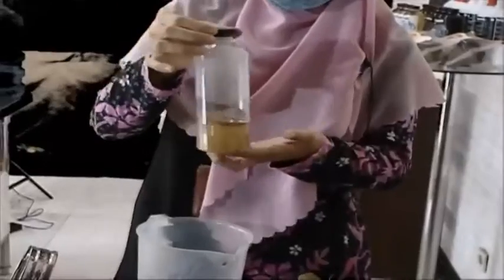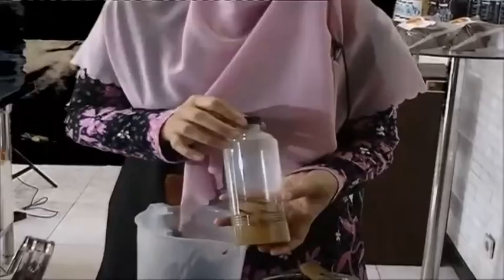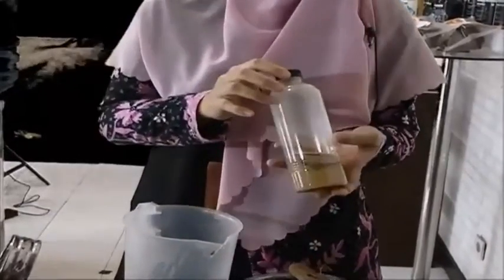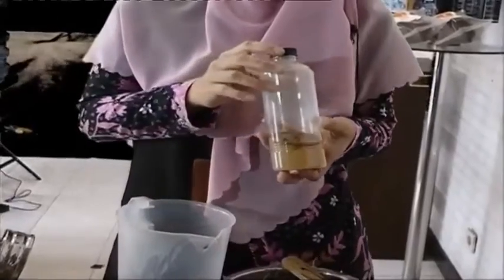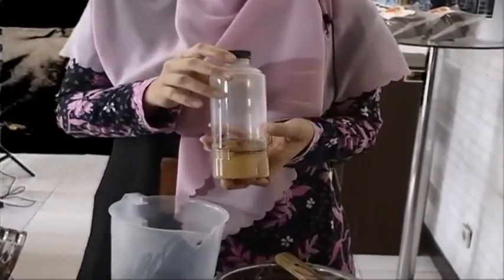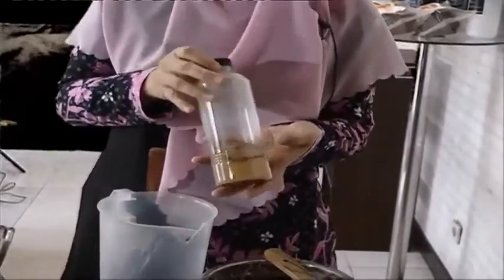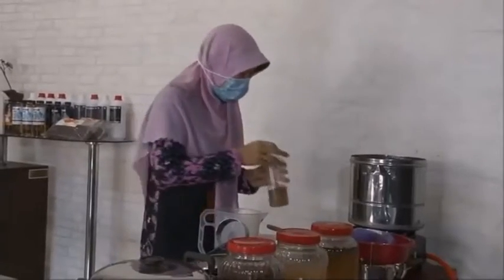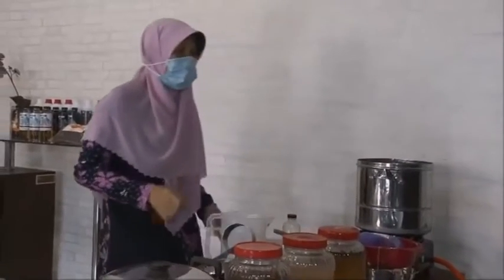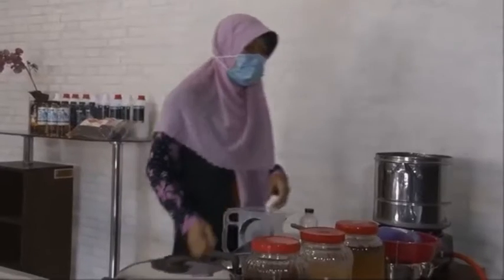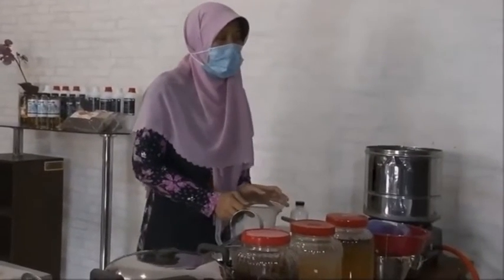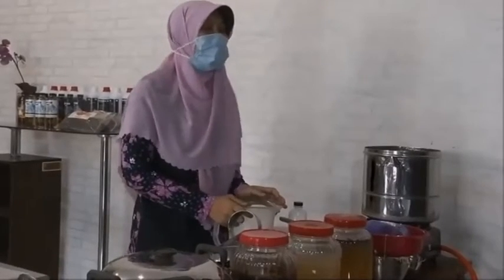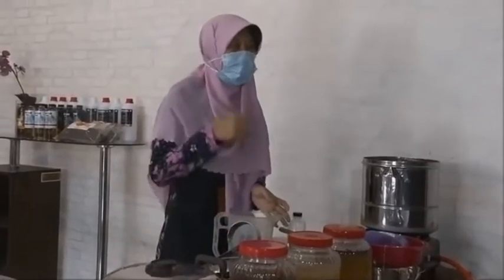This plant growth promoting bacteria can be applied in the evening, 2000 milliliters with 15 liters of water. Okay, the first method is finished, and we will continue to the second method after this. Please stay tuned to this session.